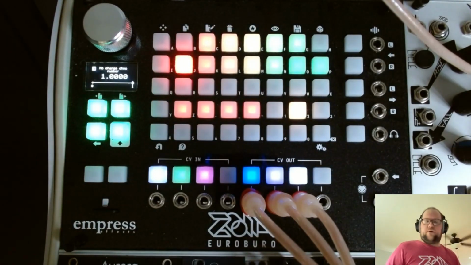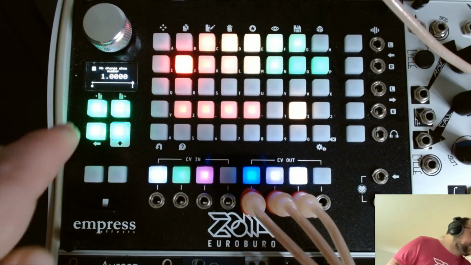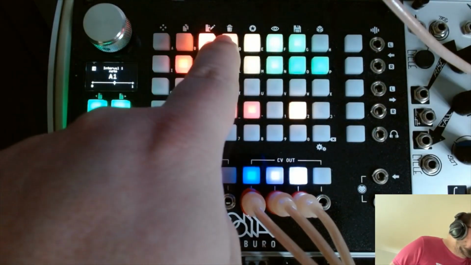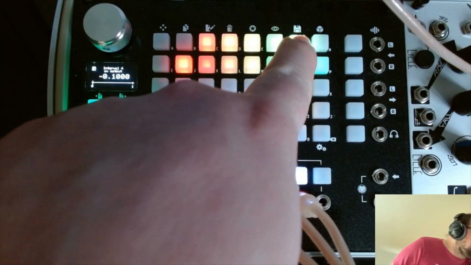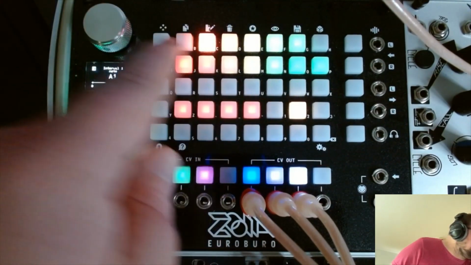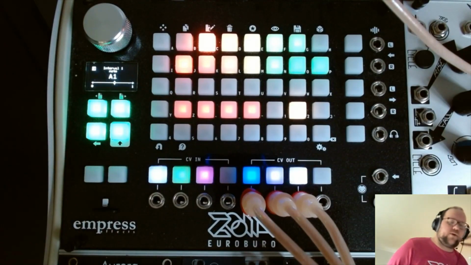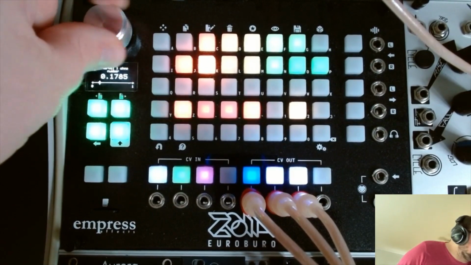That's pretty self-explanatory. If you don't want something to change, you keep that high. But we can also program in these different intervals and then assign weights to them. So this one is A1, which means it'll jump up an octave, and I'm going to increase that a little bit.